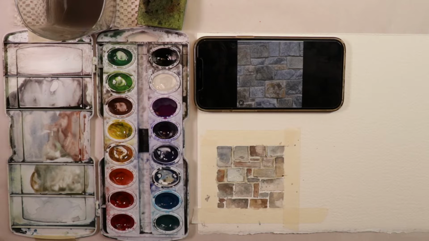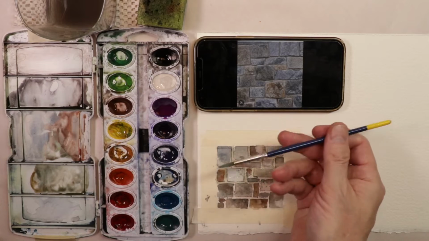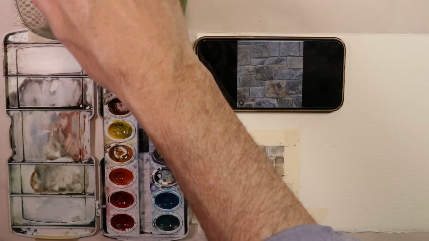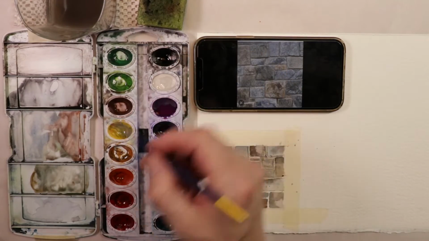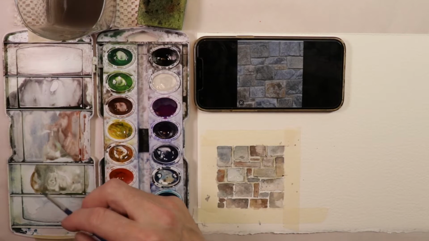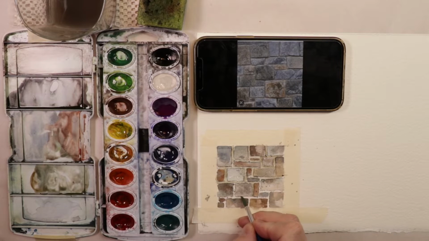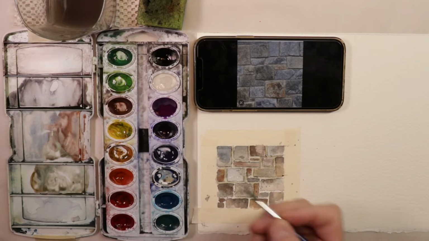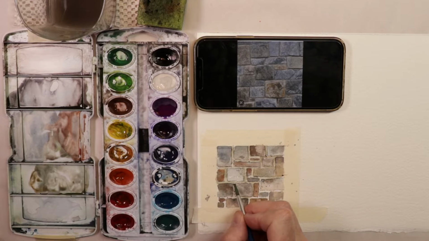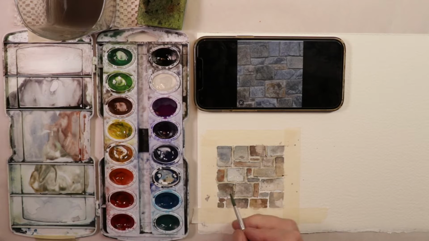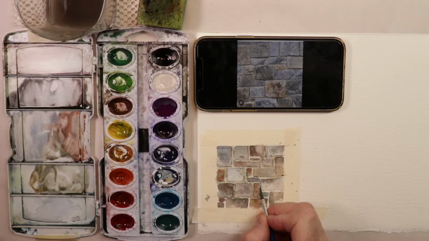Let me see if I can find the Prang brush that comes with this Prang Oval 16 set. This will work a little better for us, so I can get more exacting in between the stones. This way I'm not running the wash over into the stone areas, because that makes it look a little odd. We worked really hard to get those stones to look good, and we don't want to ruin it and get sloppy and start painting over the stones. So please try to be careful when you do your cement joints.